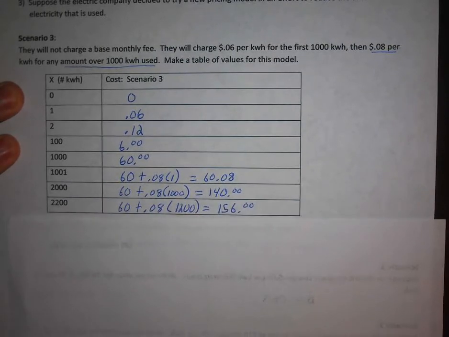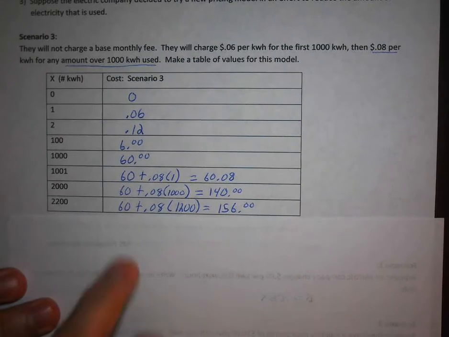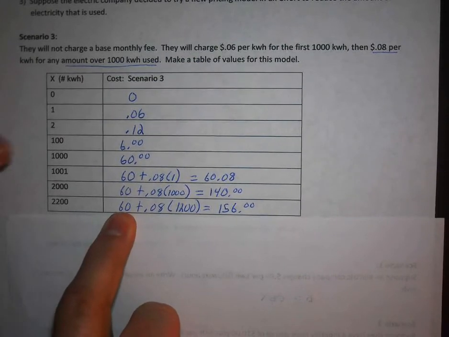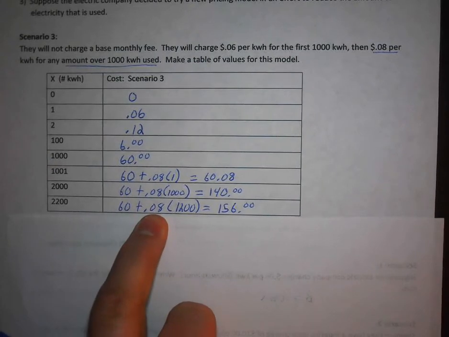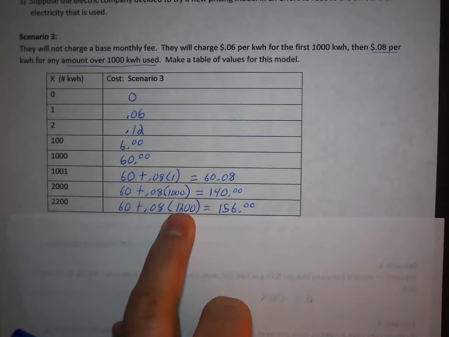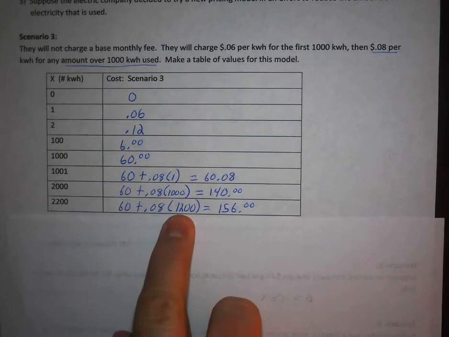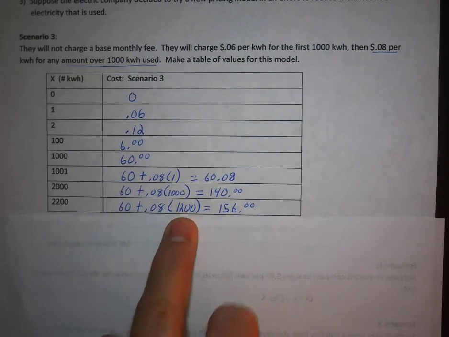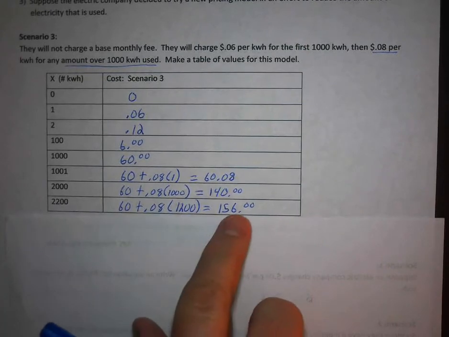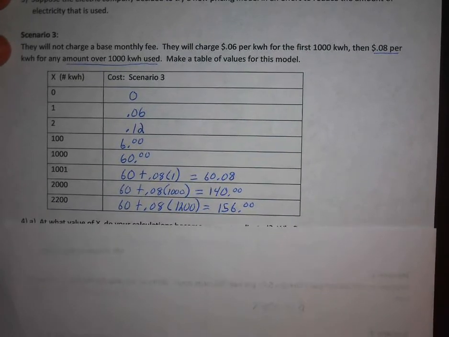And then for 2,200 kilowatt hours, that $60 again is for the first 1,000 kilowatt hours, and then they paid 8 cents for 1,200. So to get from 1,000 to 2,200, that's another 1,200 kilowatt hours. So the total cost is $156.